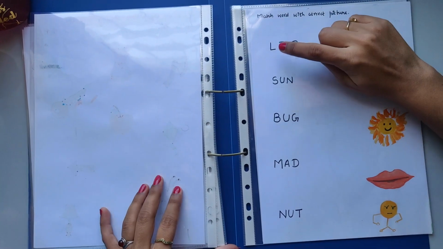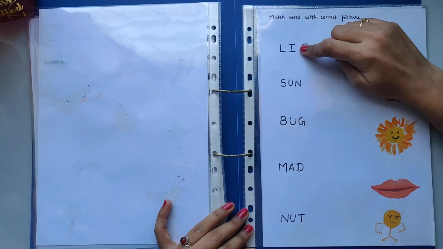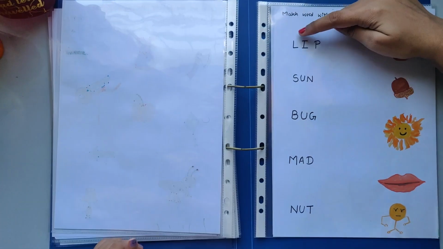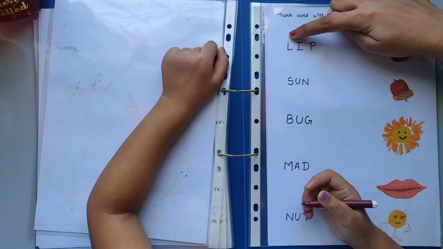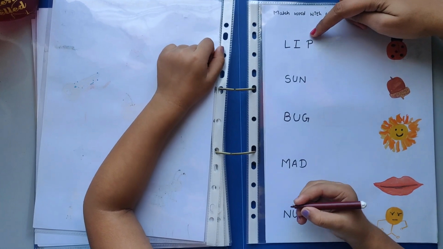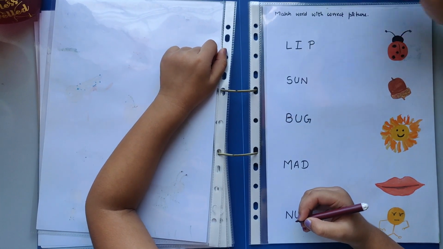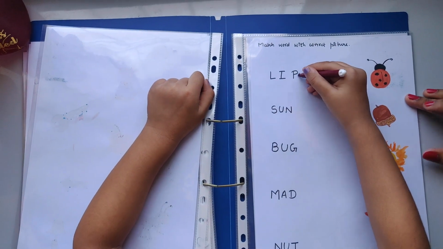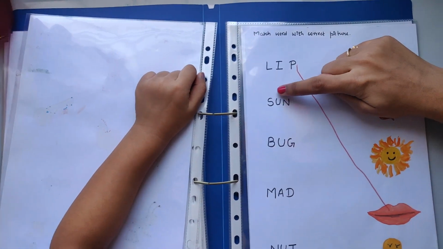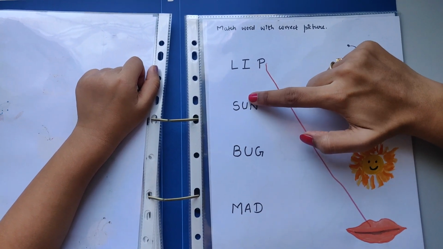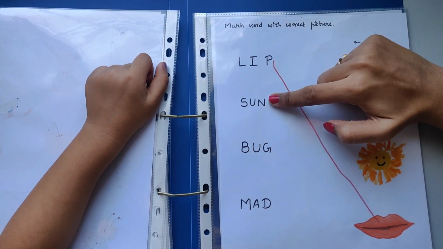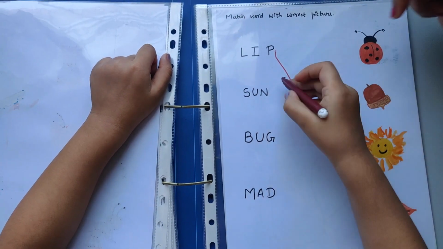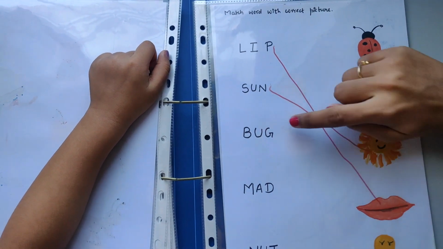In this, you have to read the word, what it is, and match with the correct picture. Now what is this? Okay. Lip. Very good. Where is the lip? Here. Yes. What is this? Sun. Now this one.